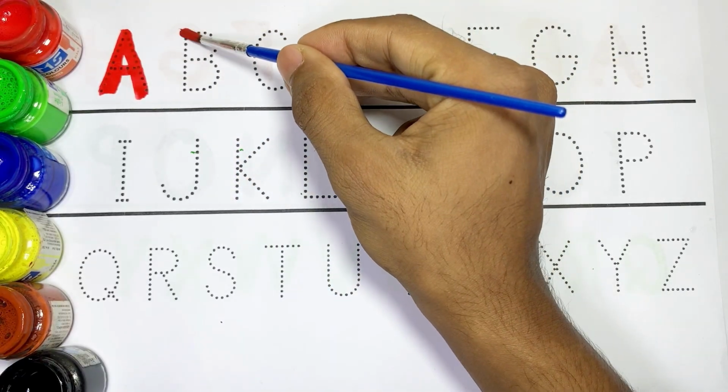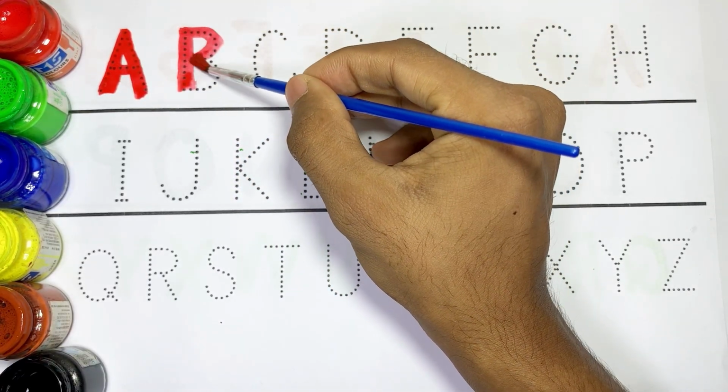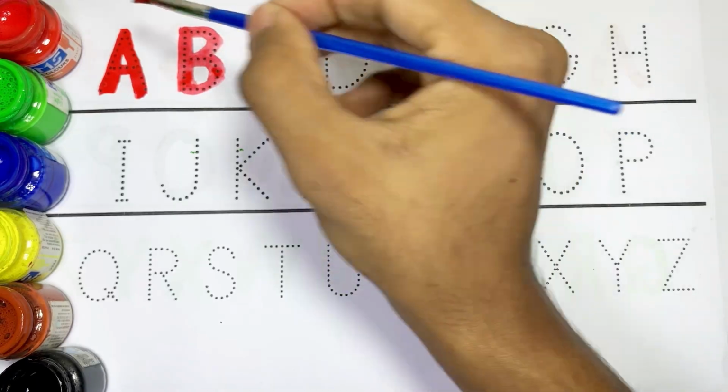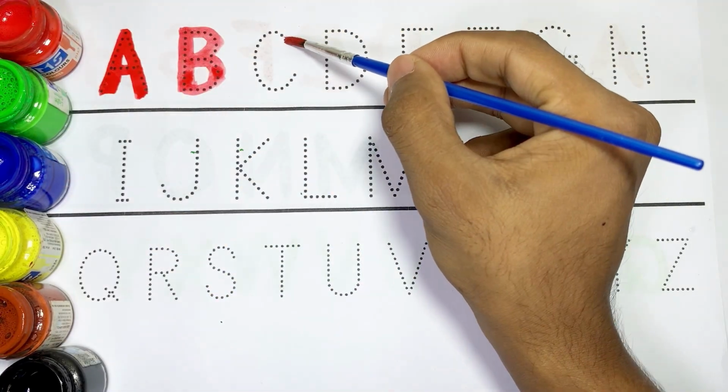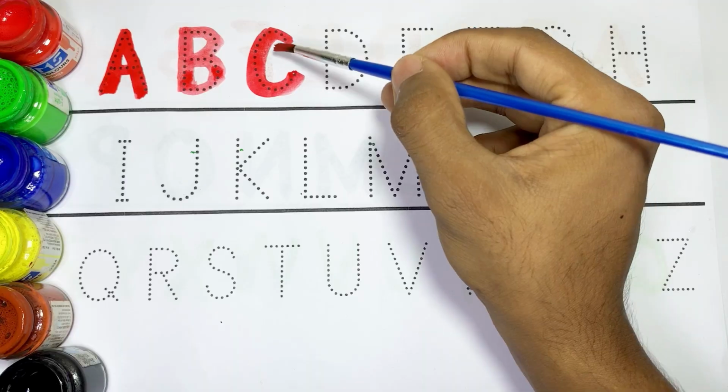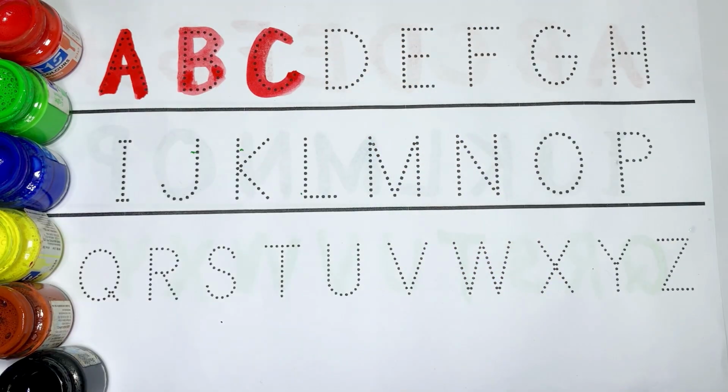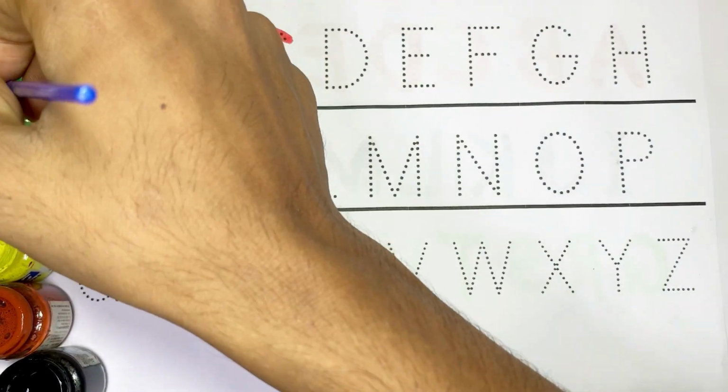A for apple. B for ball. C for cat. It's now you draw D and use green color.